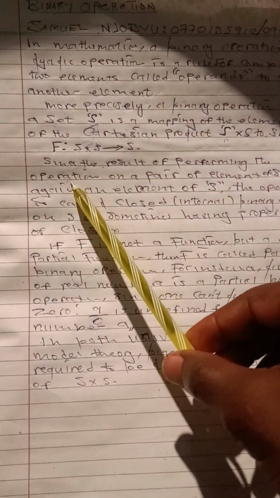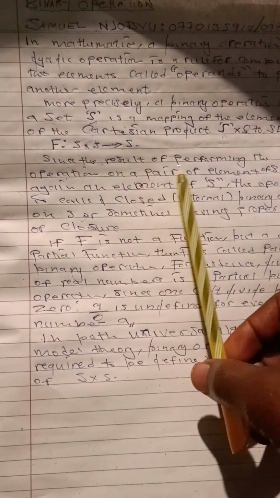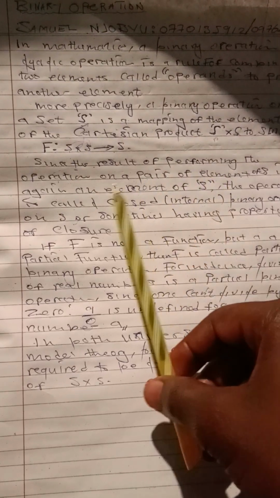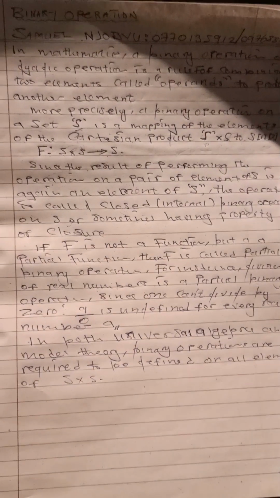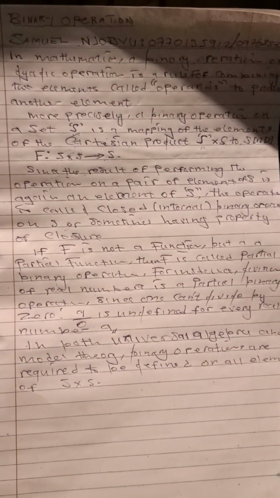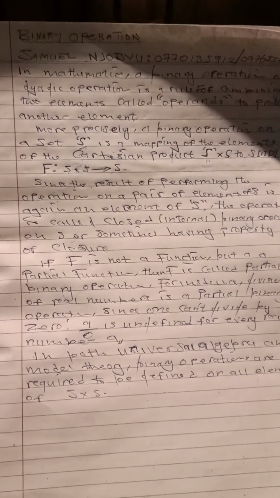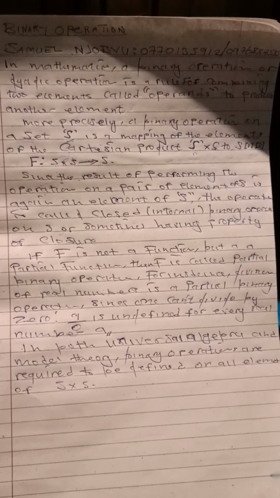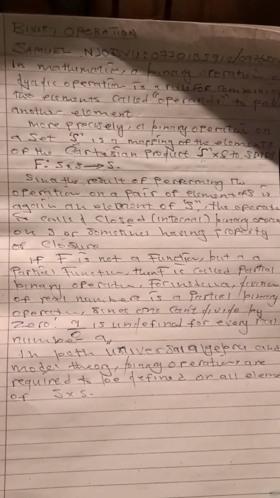So since the results, when we perform an operation, are of the same element, such an operation is called a closed binary operation or internal binary operation, or sometimes having the property of closure. I think we are clear there.